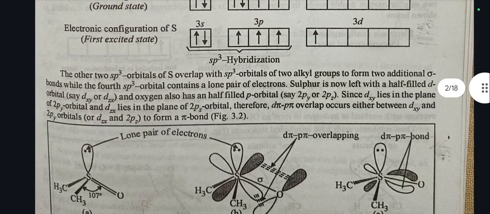The other two sp3 orbitals of S overlap with sp3 orbitals of two alkyl groups to form two additional sigma bonds, while the fourth sp3 orbital holds a lone pair of electrons. Sulfur is now left with a half-filled d orbital, and oxygen also has a half-filled p orbital.